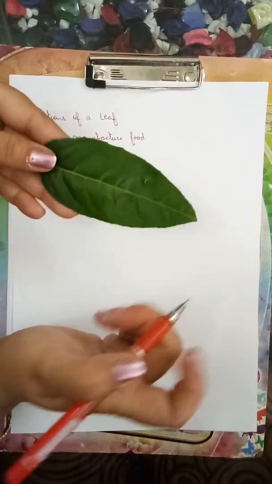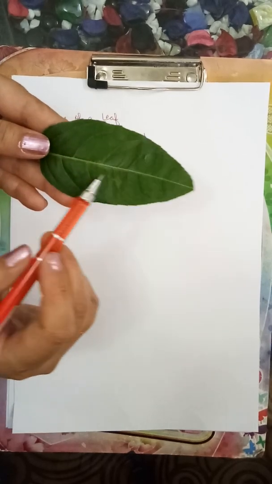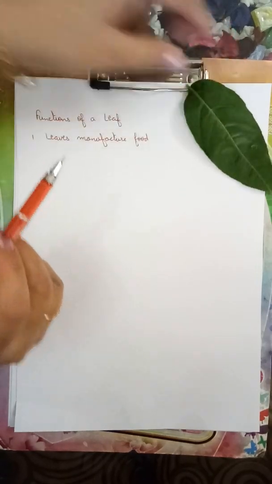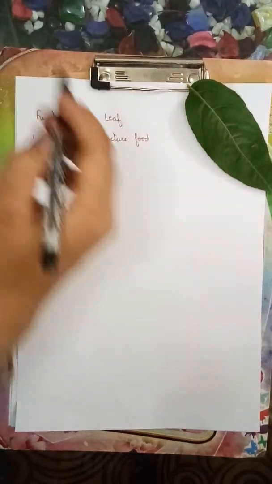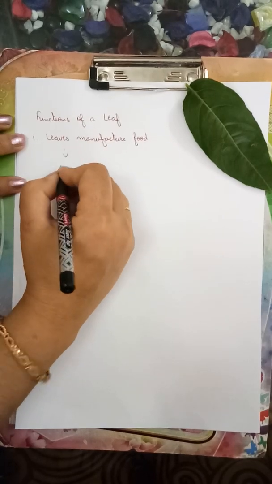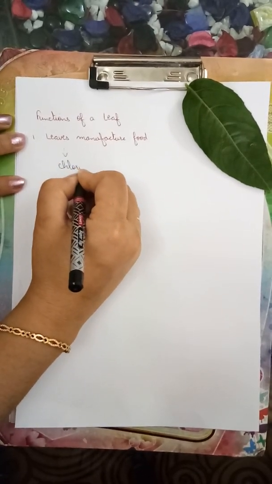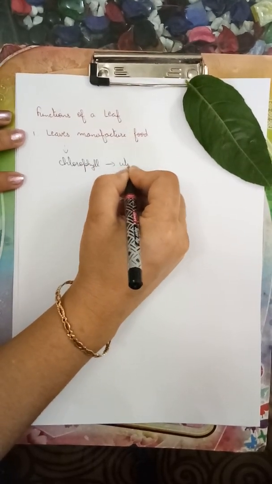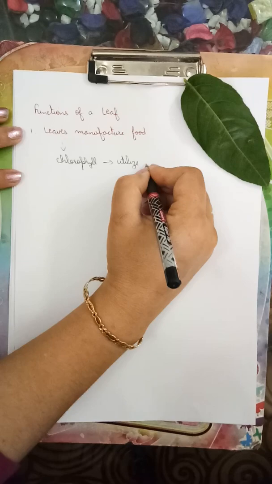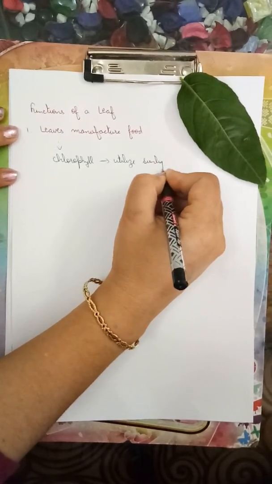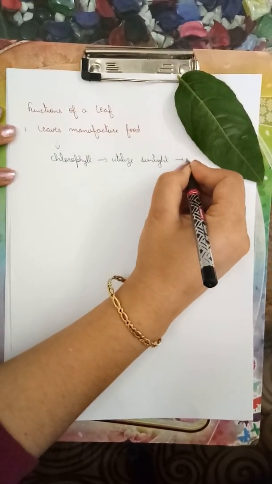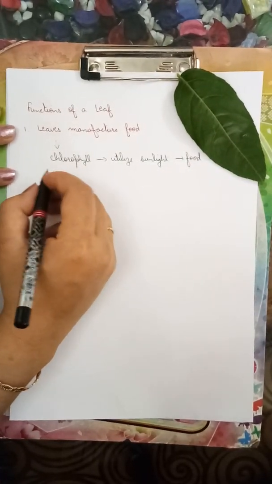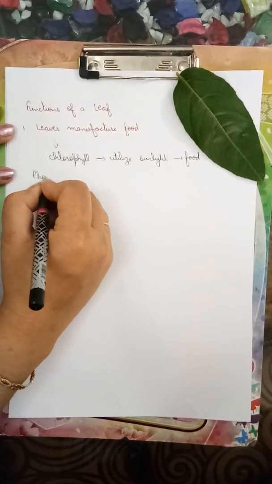All the leaves are green in color, and this green color of the leaf is due to the presence of a green pigment called chlorophyll. So the green color of the leaves is due to the green pigment chlorophyll, and this chlorophyll utilizes sunlight to prepare food for the plant. And this process by which green plants prepare their food is called photosynthesis.